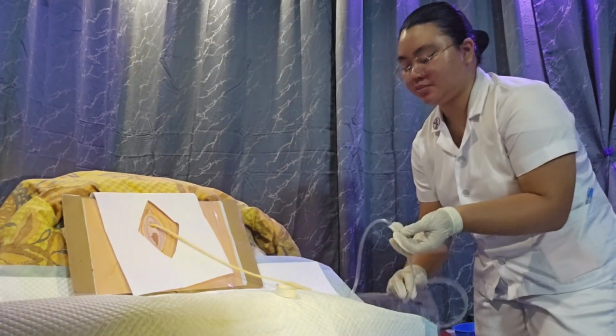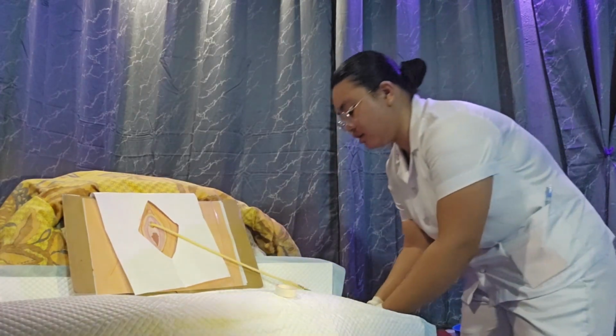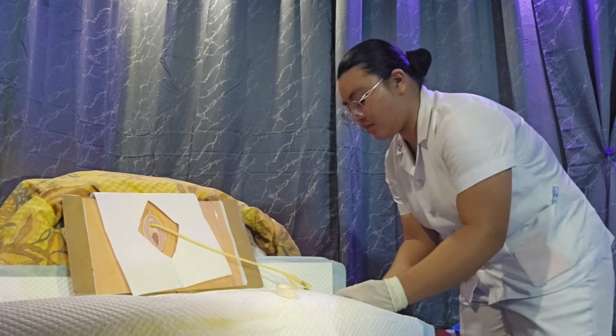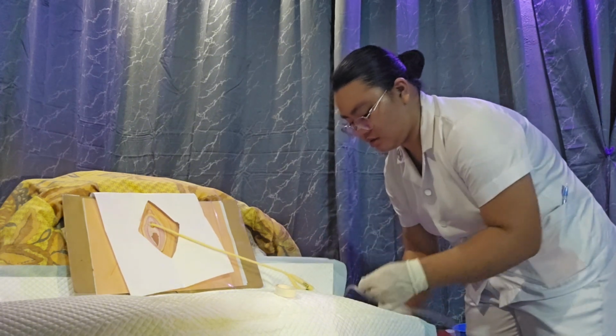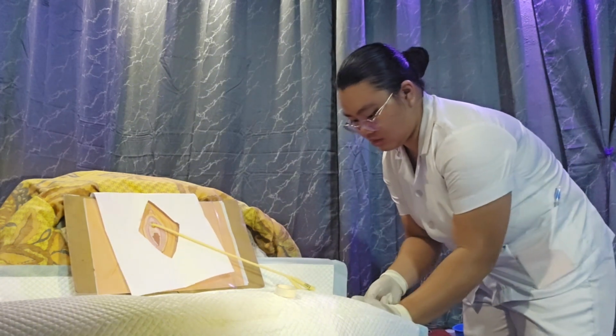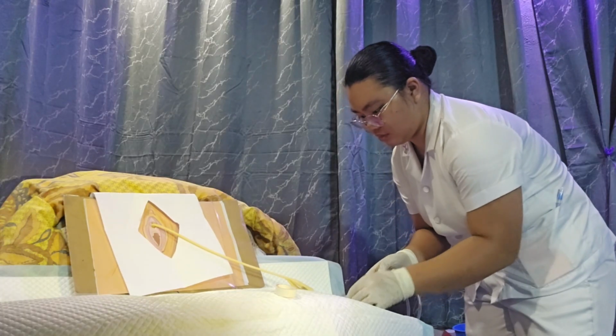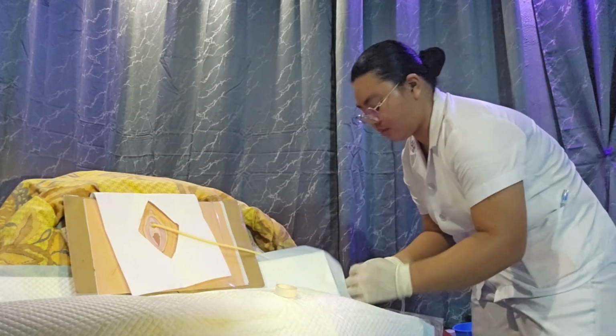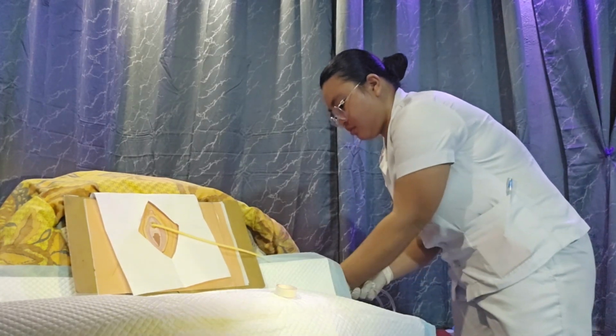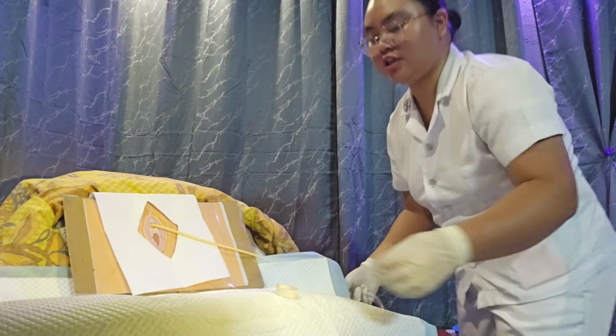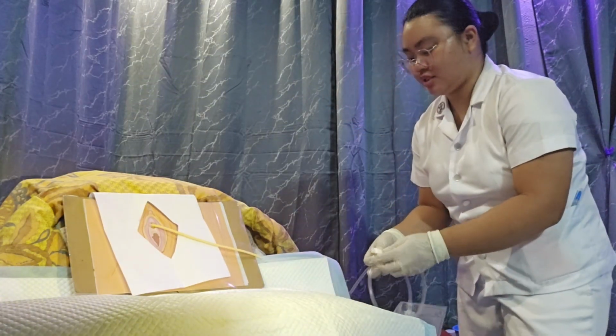So assuming that the patient's thigh is in this area, we're going to tape it, taping it securely to prevent slipping off.